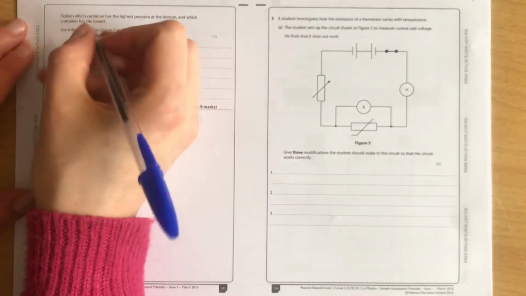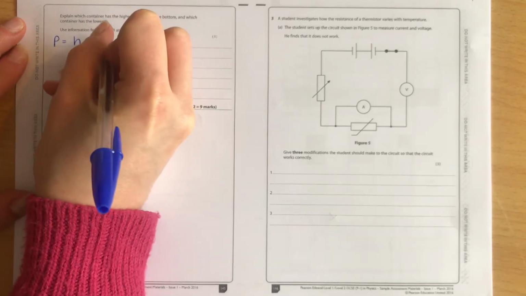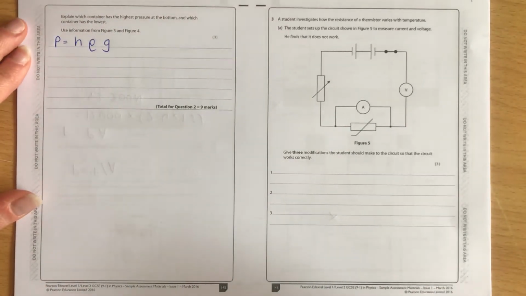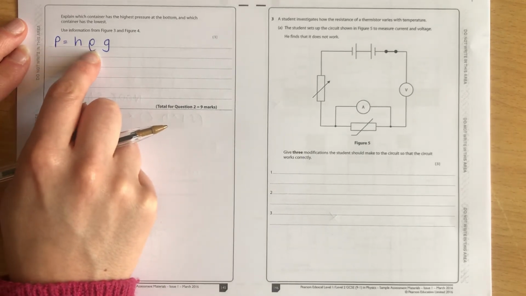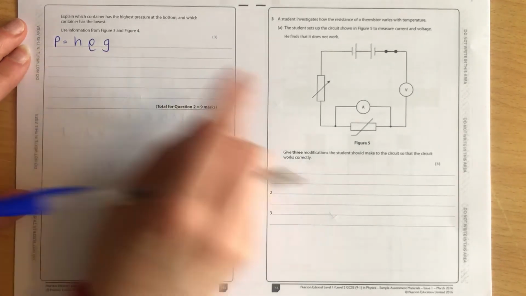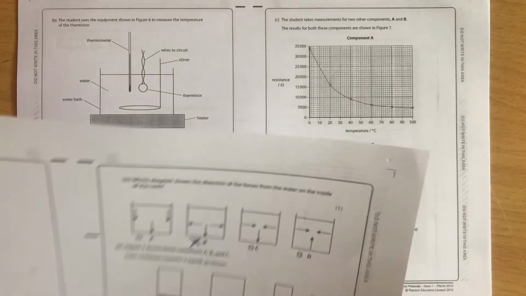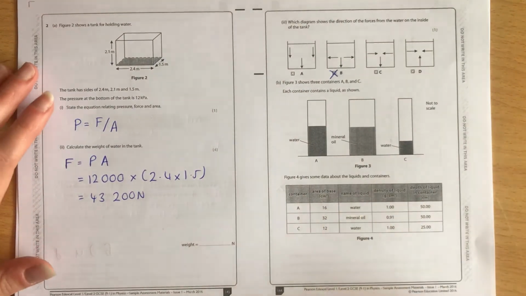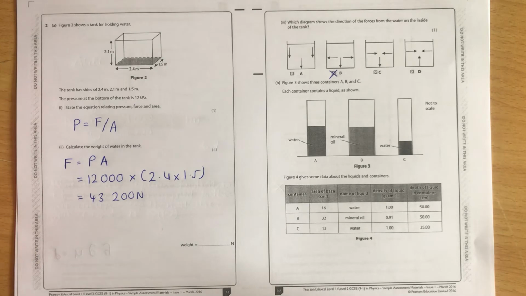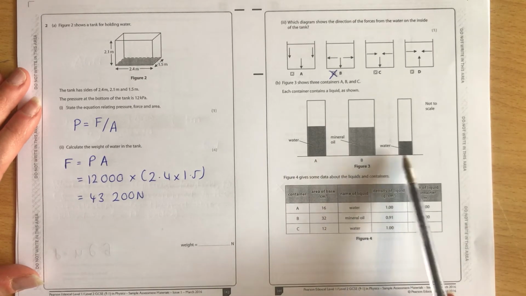So we need to use the equation pressure equals H rho G, which is at the back of our formula sheet. So that pressure equals the height of the water times the density of the water times G, and G is 10 newtons per kilogram, 10 metres per second squared, as always. So the pressure depends on the height and the density. Now, the ones with the highest height are going to have more pressure. So here we've got A and B are higher than C. So A and B should have a higher pressure than C.